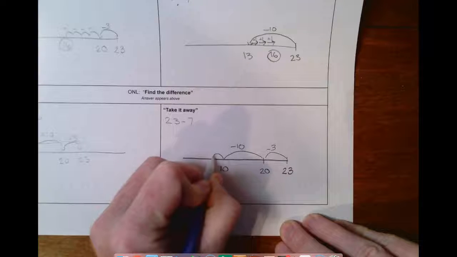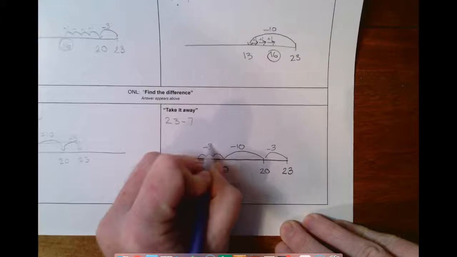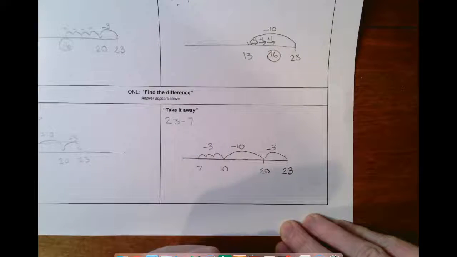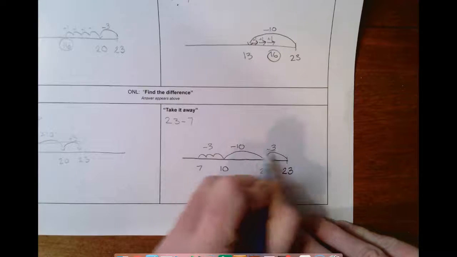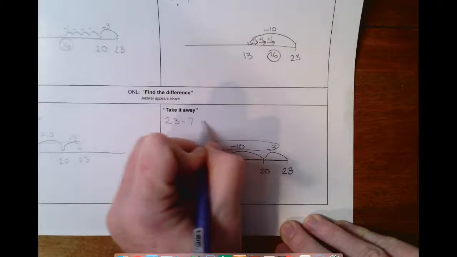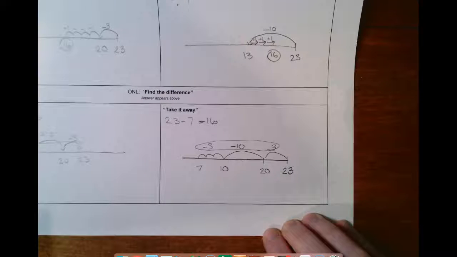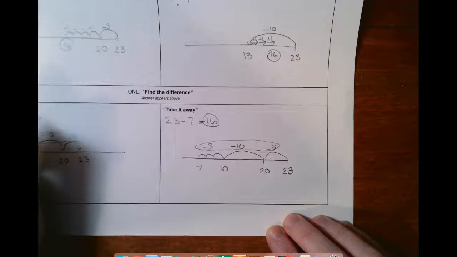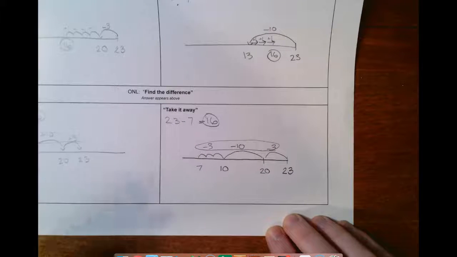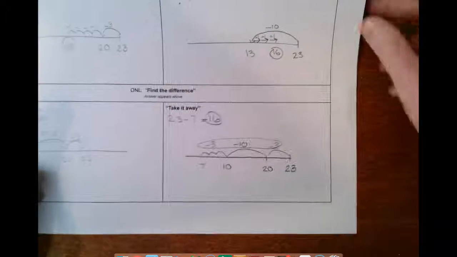And take away 1, 2, 3 to get to 7. Again, here's my answer. It took 16 units, right, to get to 7. All right. Two very different ways to think about subtraction. Depends on how the student sees it.